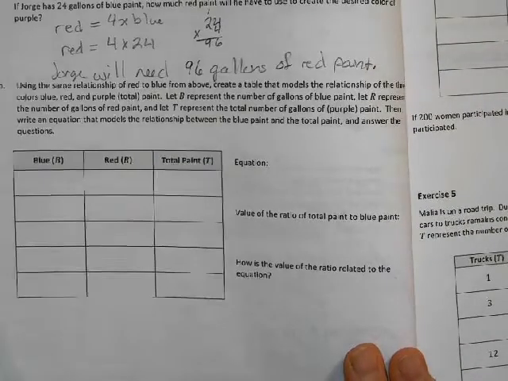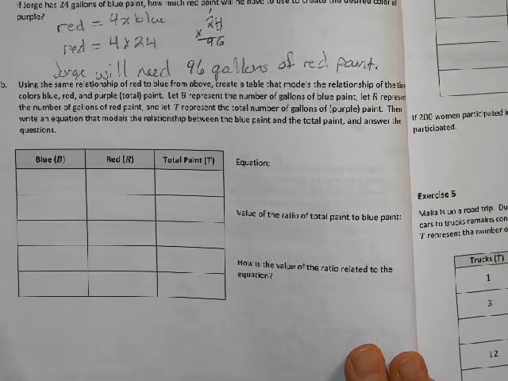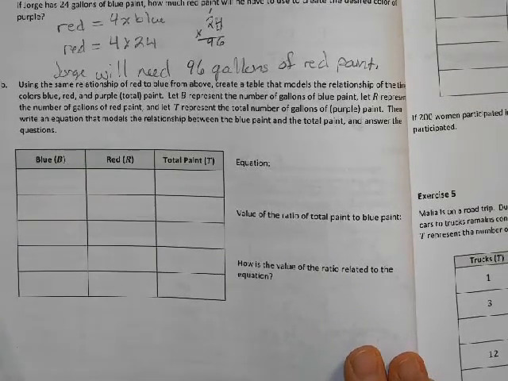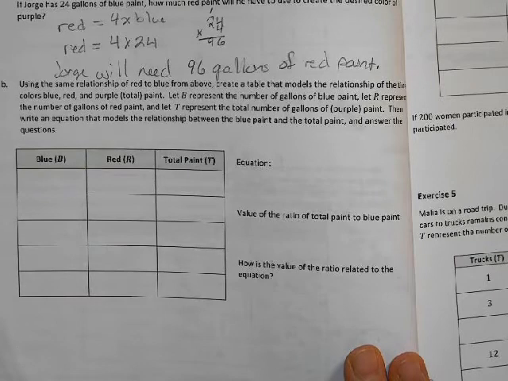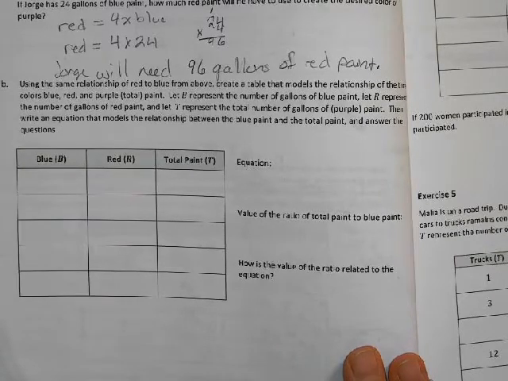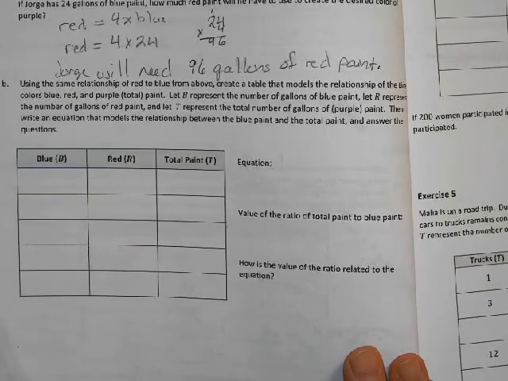And so you're using the same relationship of red to blue from above, and they want you to create a table that models the relationship of the colors blue, red, and purple. And it says, let B represent the number of gallons of blue paint, let R represent the number of gallons of red paint, and let T represent the total numbers of the gallons. Then write an equation that models the relationship between the blue paint and the total paint and answer the questions. So, again, blue was 1, red was 4, so that's what we're starting with.